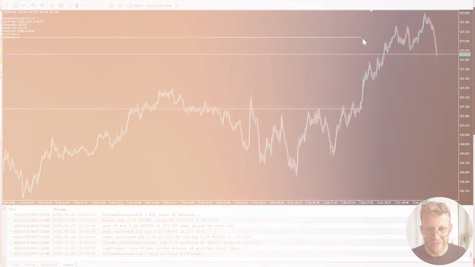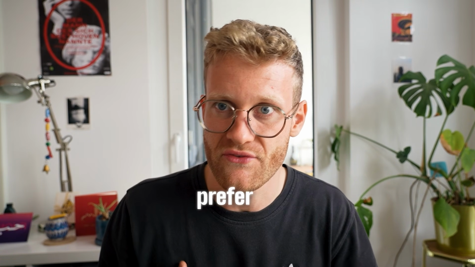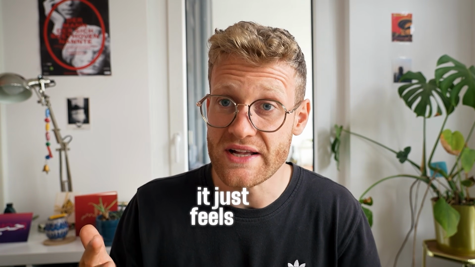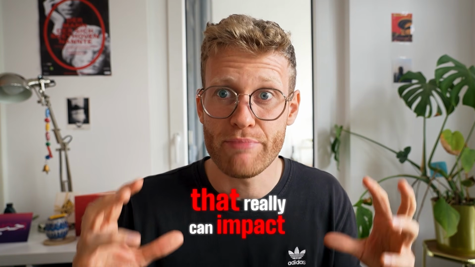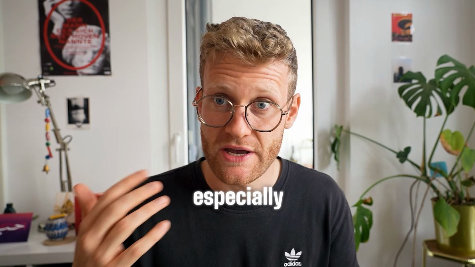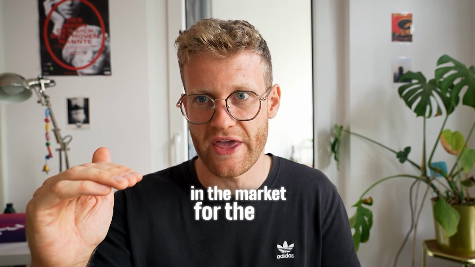So long story short, this is actually for me the biggest reason why I personally prefer the raw spread account, because to me it just feels more natural to have the actual low spread. This is the one parameter that really can impact your trades, especially when trading with stop orders that are pending orders waiting in the market for execution.